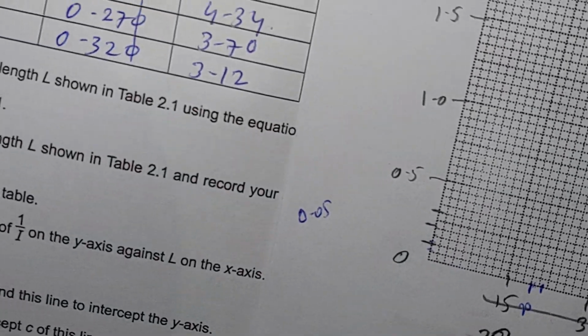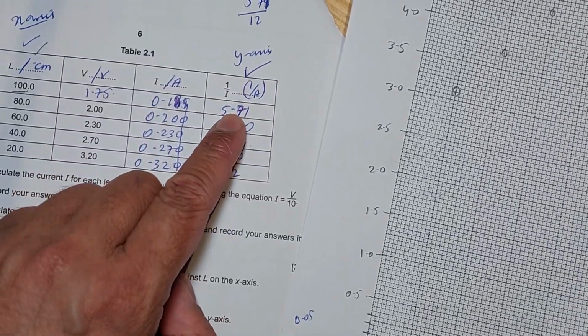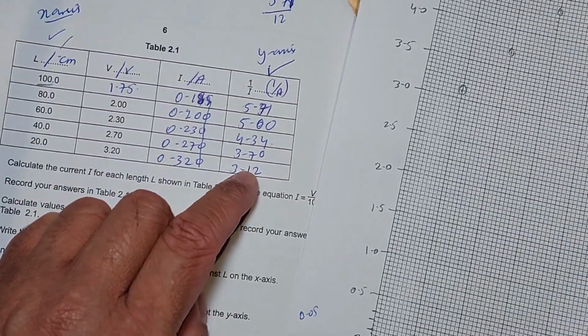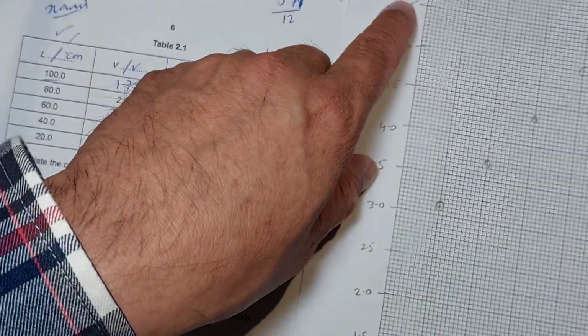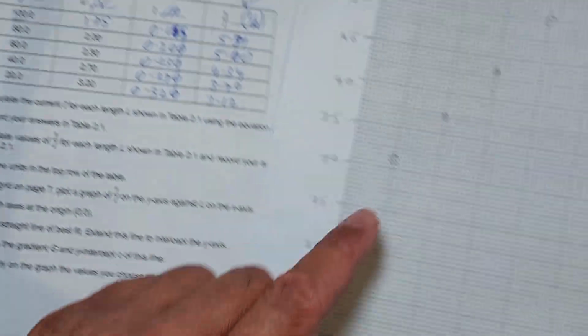Now, we realize if you look at this on the y-axis, we're supposed to go from 0 to 5.71, which we easily do.